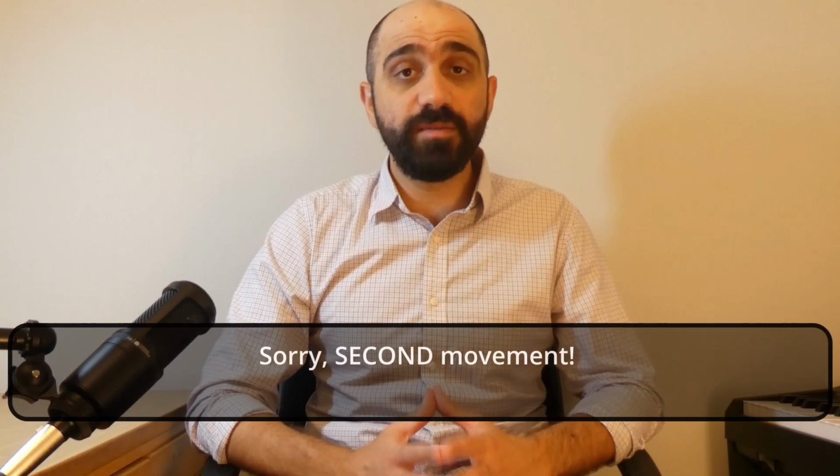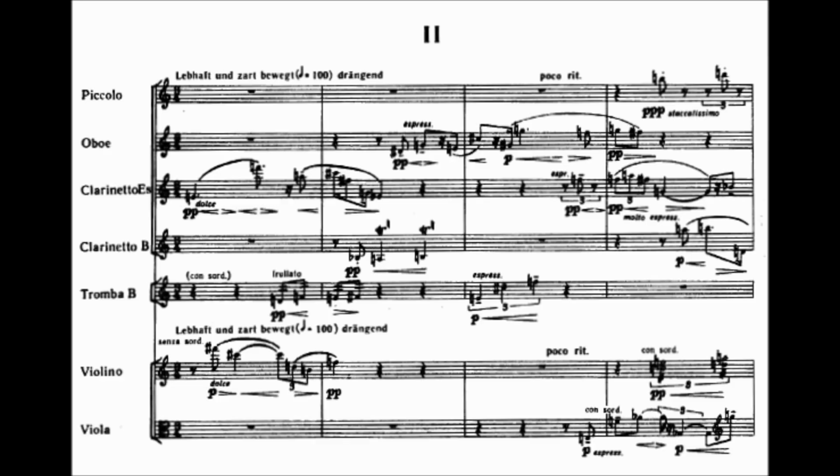Composers such as Schoenberg, Nono, Webern, and Berg heavily utilize this system in their writing. Here's Anton Webern's first movement from 5 Pieces for Orchestra.